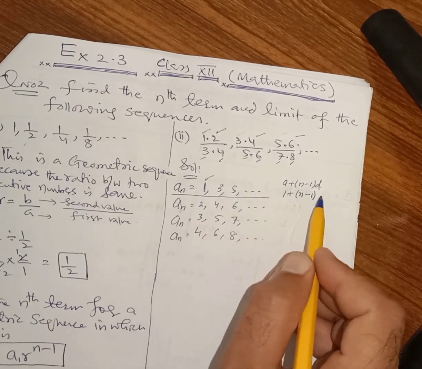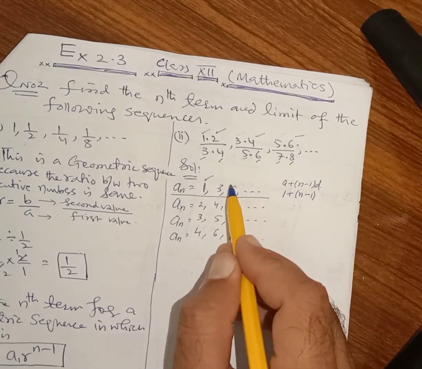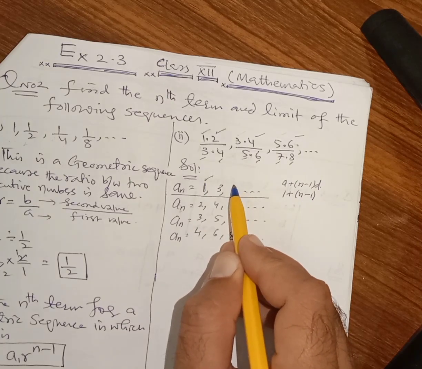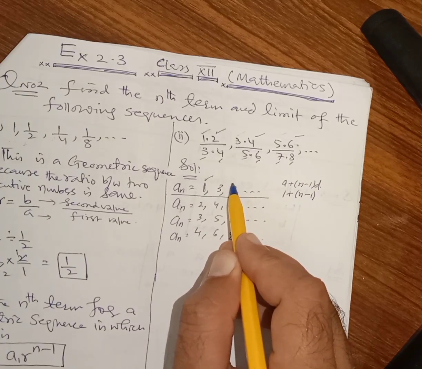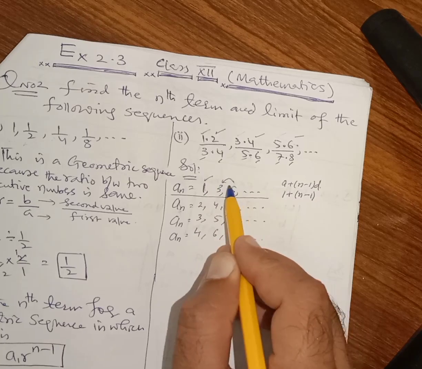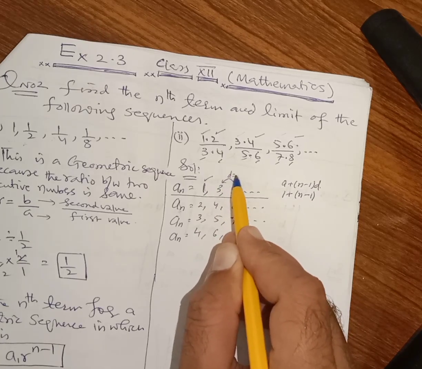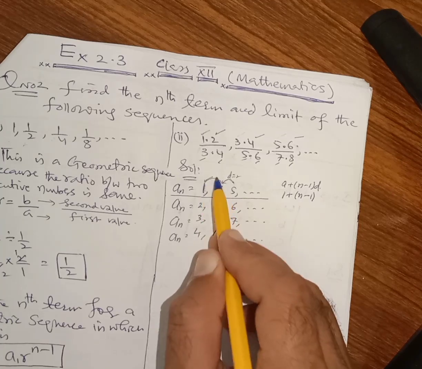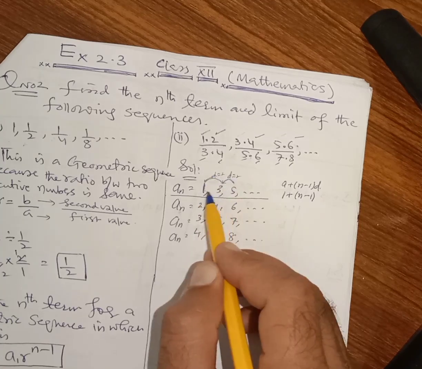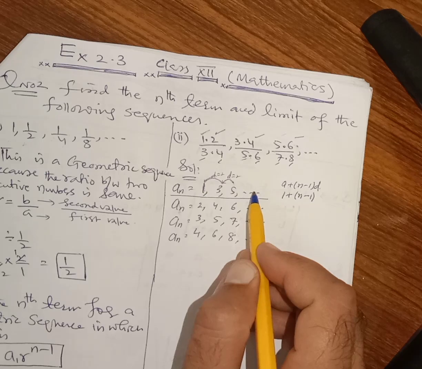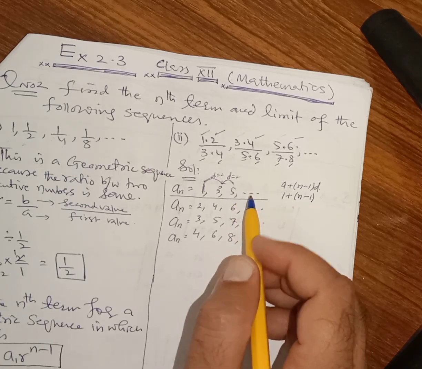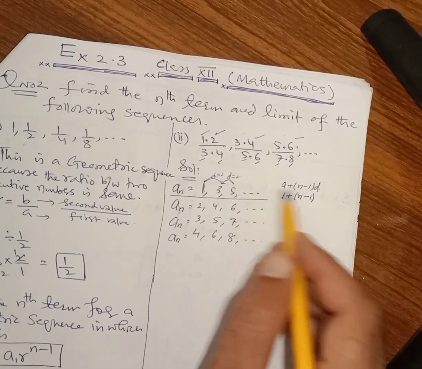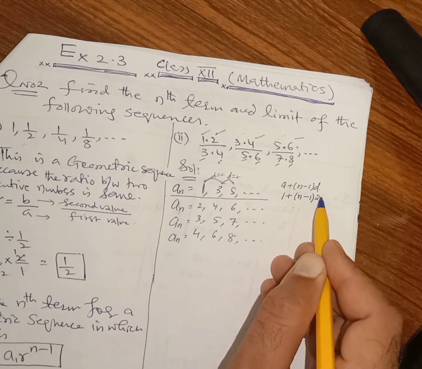In any case, it is 2 every time, because when you subtract 3 from 5, you will get 2, and if you subtract 1 from 3, you will again get 2. So the difference between each consecutive term in this sequence is 2, hence we will write 2 in place of d.